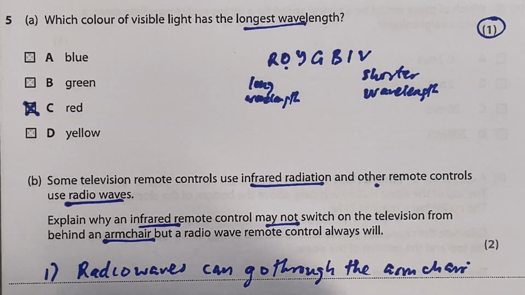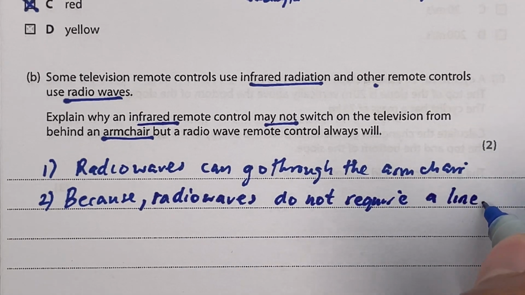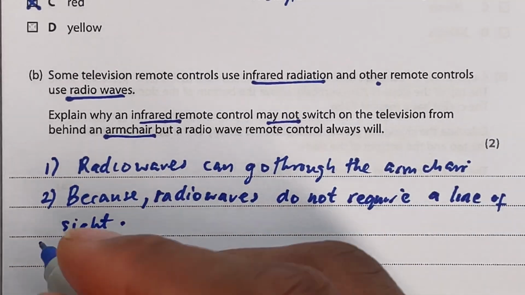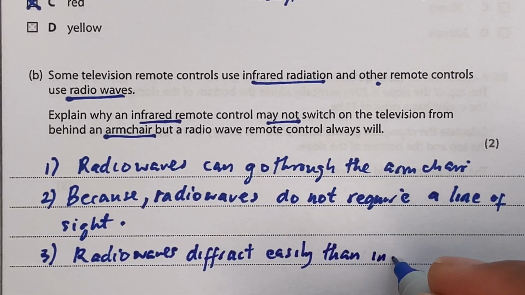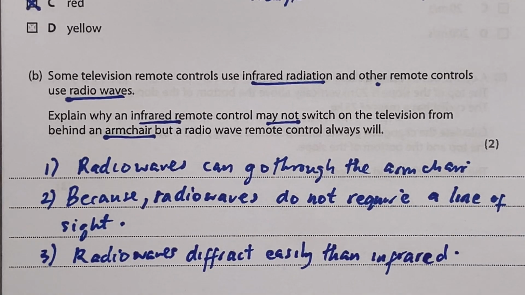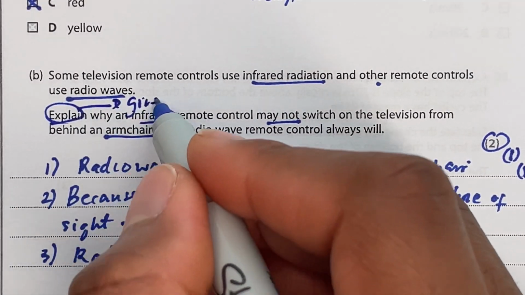That's my 1 mark. This is because radio waves do not require a line of sight. I can also add that as my point. Radio waves diffract more easily than infrared, so they can literally go over the armchair. So that's my 2nd mark. I've given my point and I've given my reason because it says explain. Explain means to give a reason.